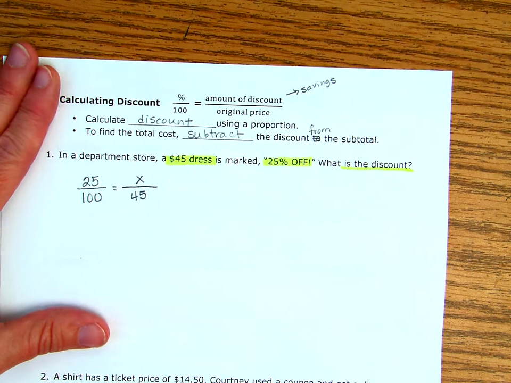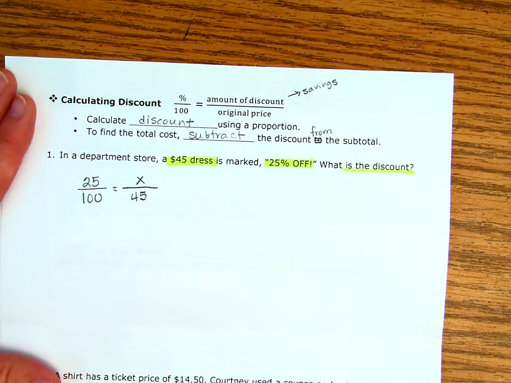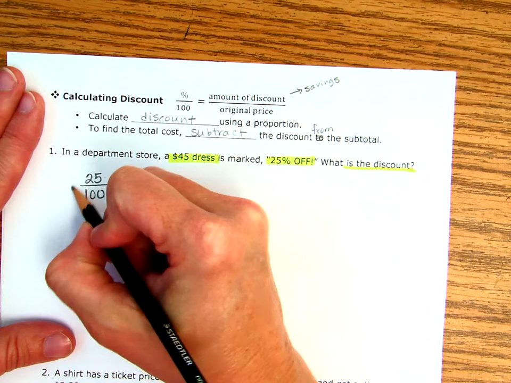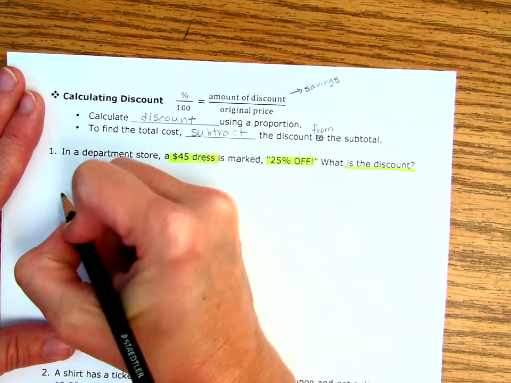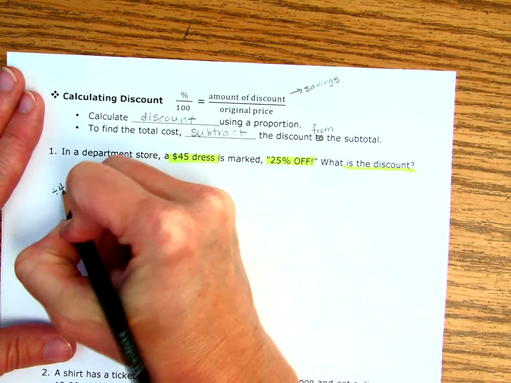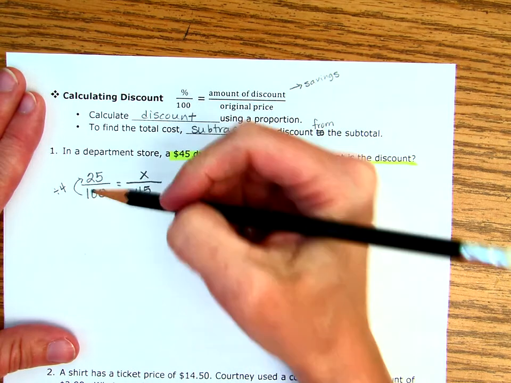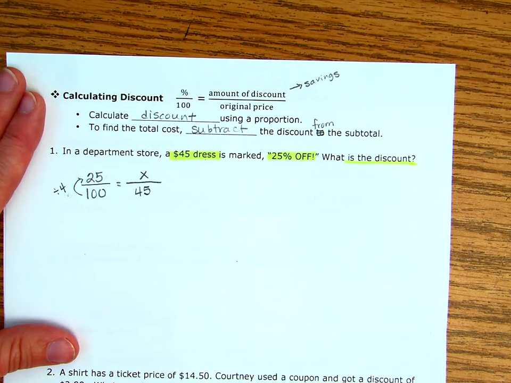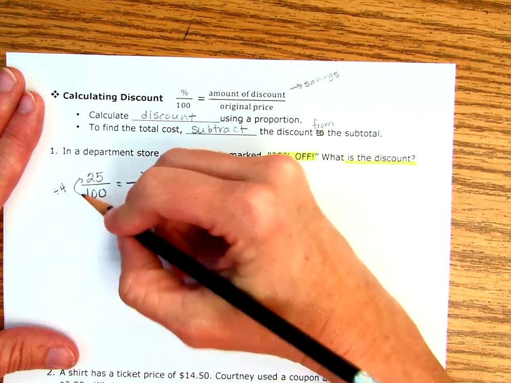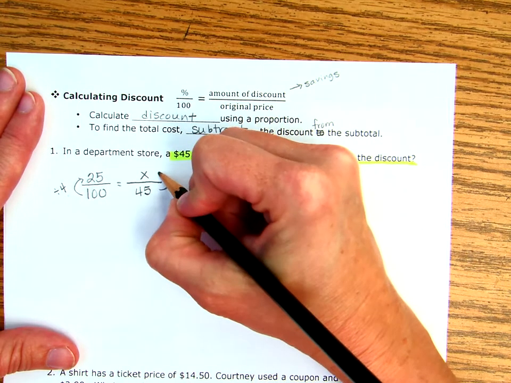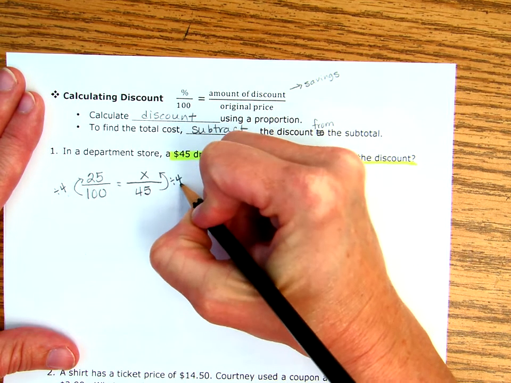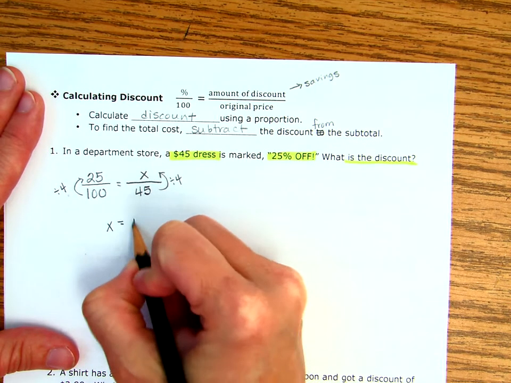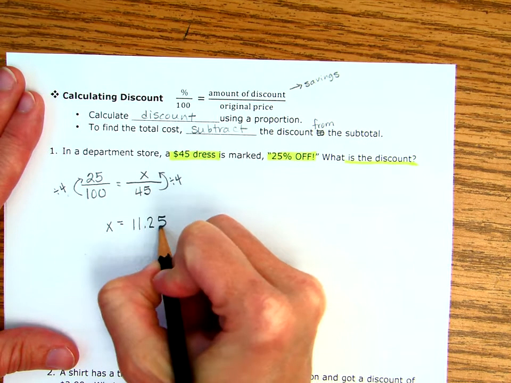So that's X. We can solve this proportion a variety of ways, but the way that jumps out to me is 100 divided by 4 equals 25. So if we have a direct relationship there with a whole number, that's probably the easiest way to solve this. So if we're dividing by 4 on the left, then we divide by 4 on the right. And 45 divided by 4 is 11.25.